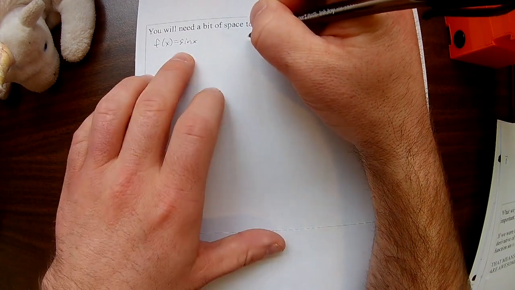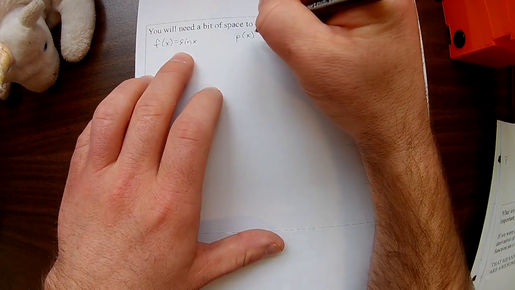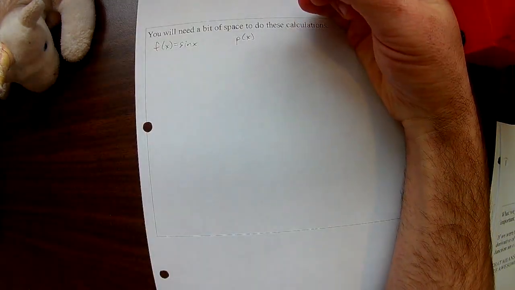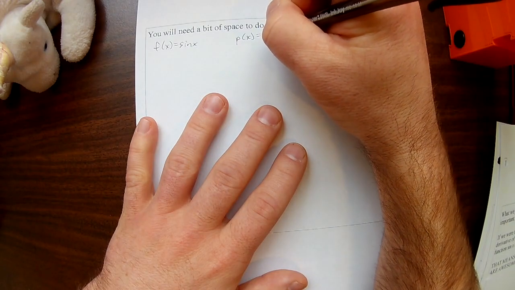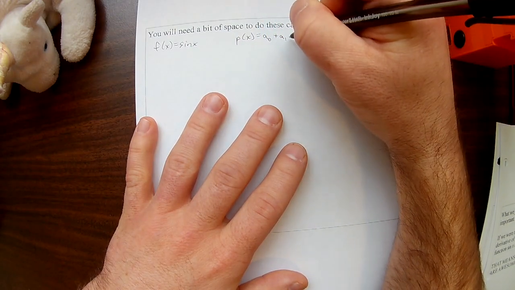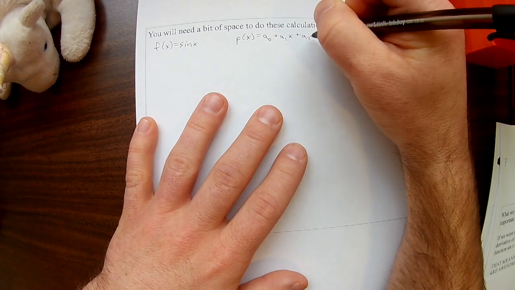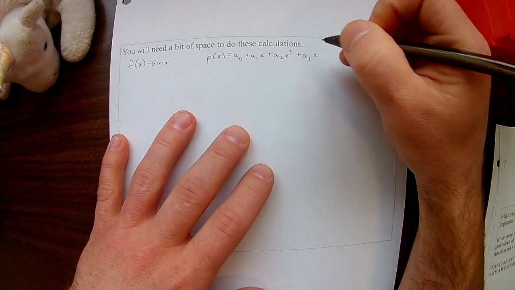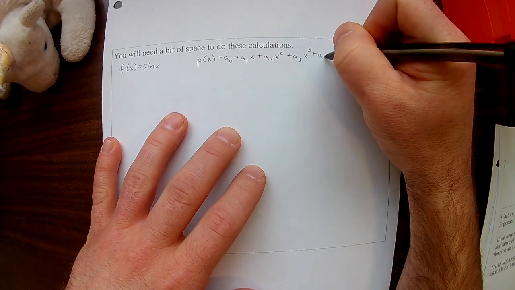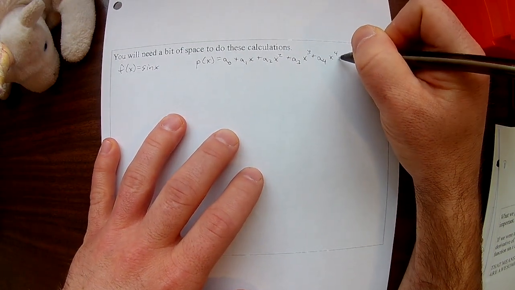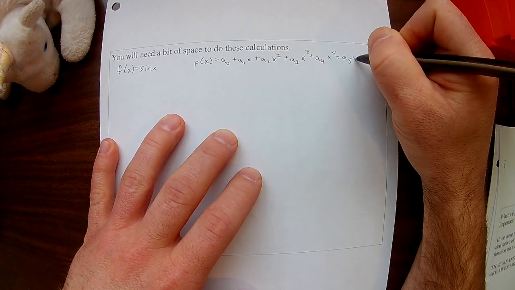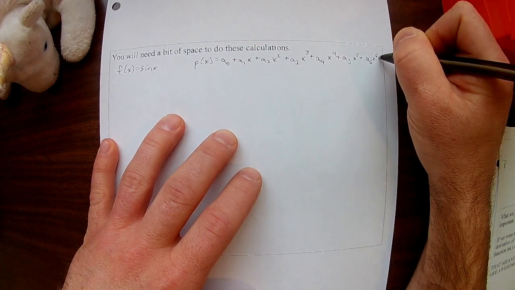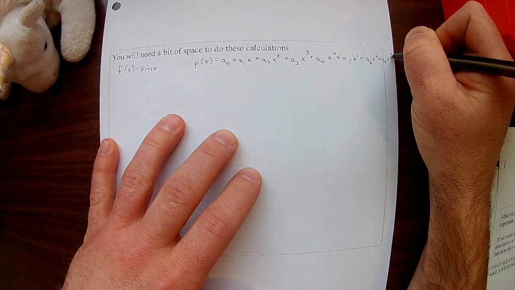So our f of x is equal to sine of x. Our p of x, I'm just going to copy it directly off of the previous page. And it's going to be a0 plus a1x plus a2x squared plus a3x cubed plus a4x to the fourth plus a5x to the fifth plus a6x to the sixth plus a7x to the seventh.